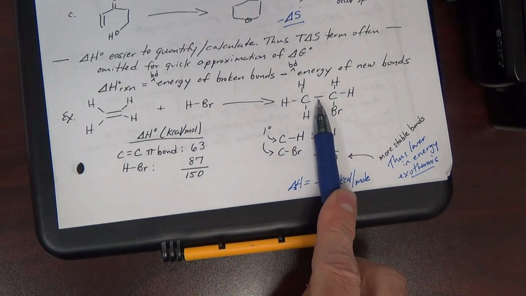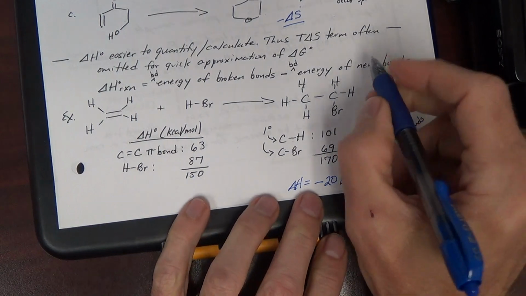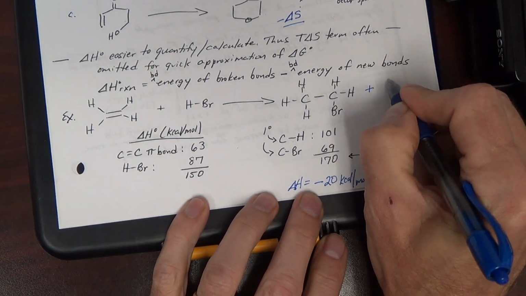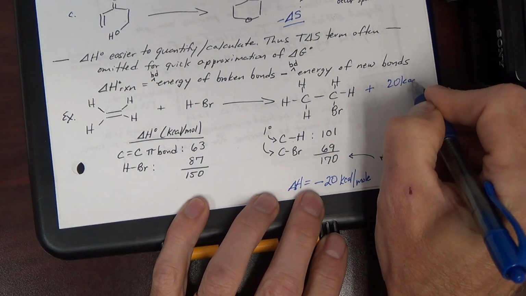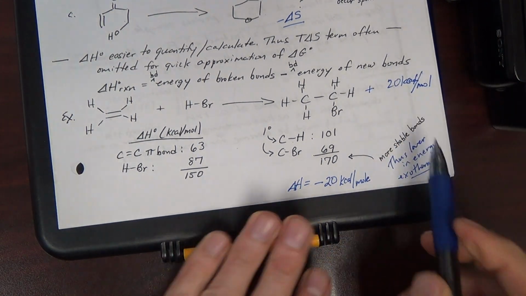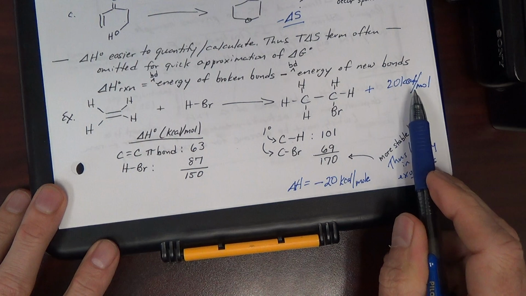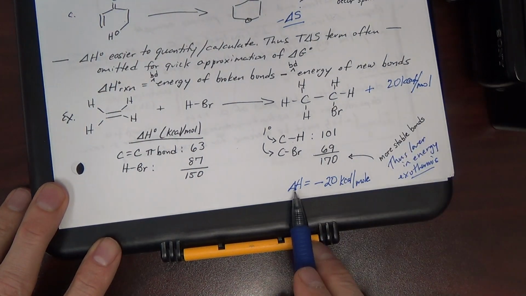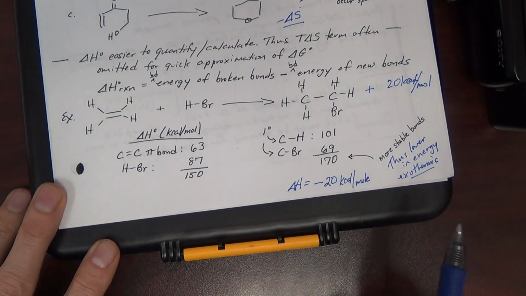You can't just go to lower energy and let the other energy disappear. The other energy comes out. So we actually create 20 kcal per mole. Heat is released. Since heat is released, we say delta H is negative.